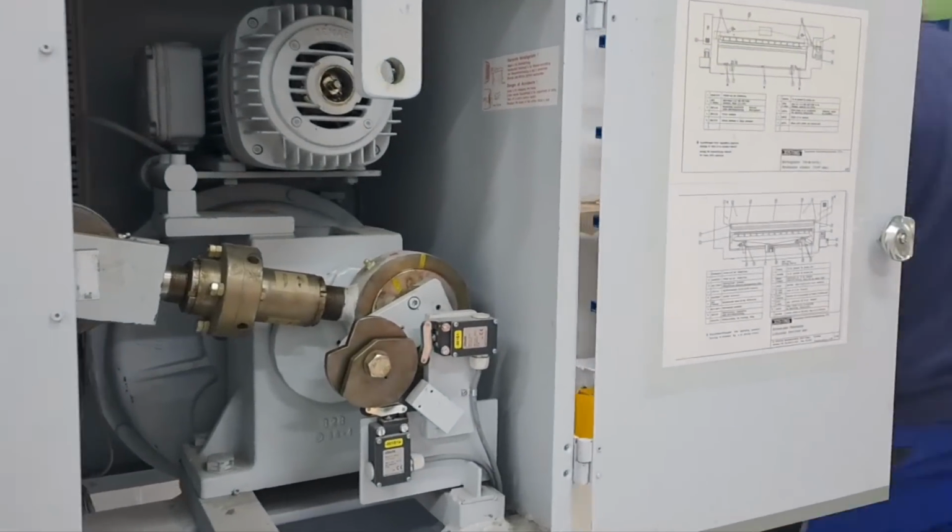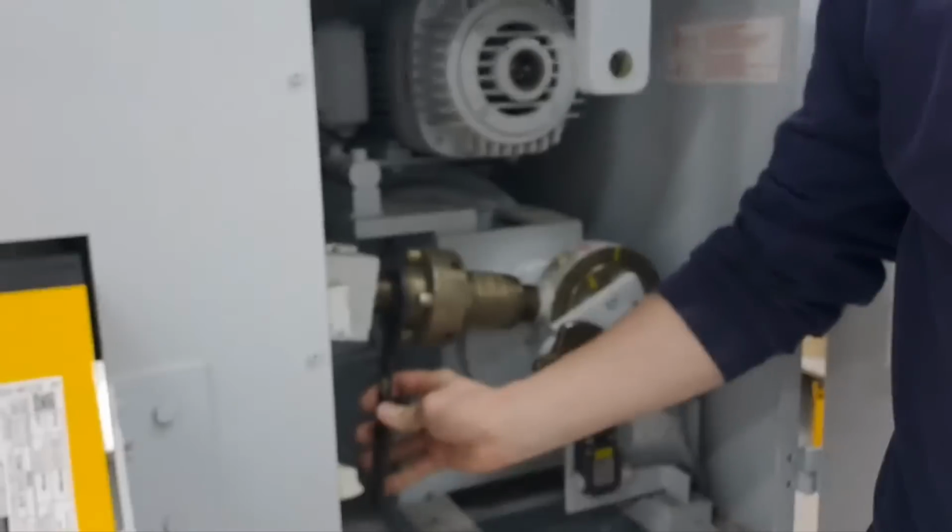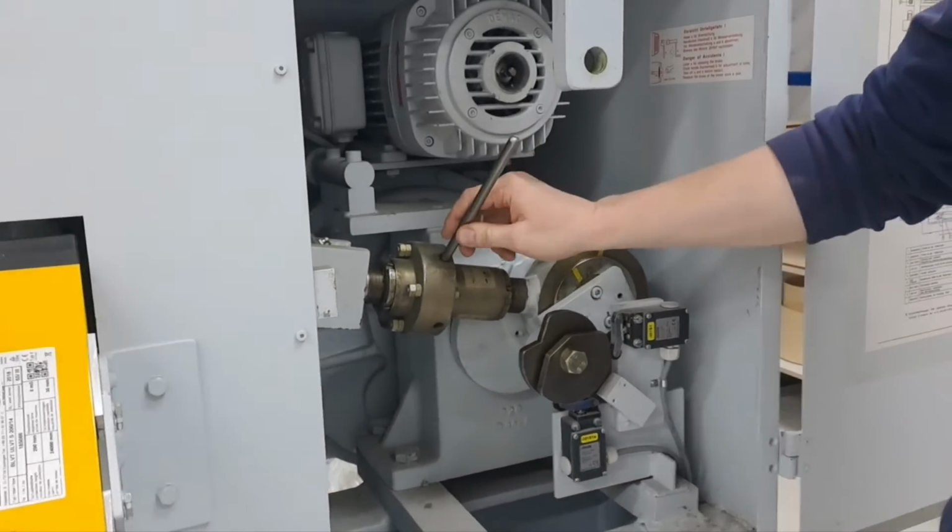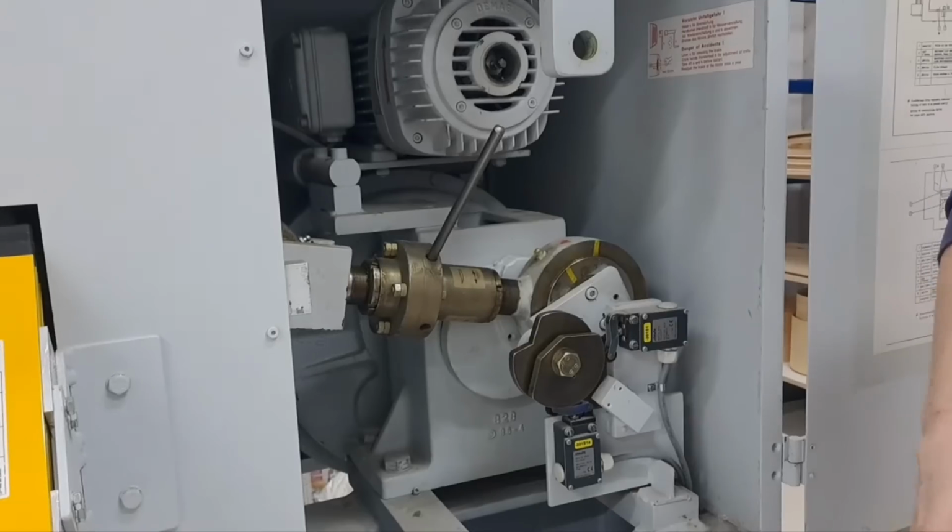You also have the nuts and the other one here for turning. Okay.